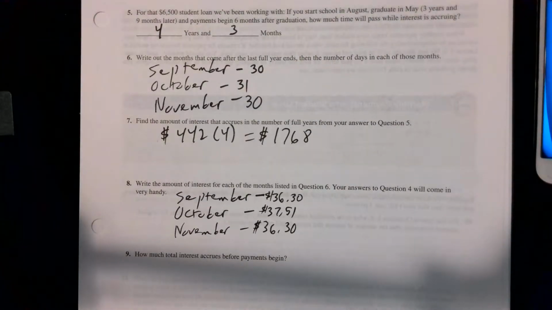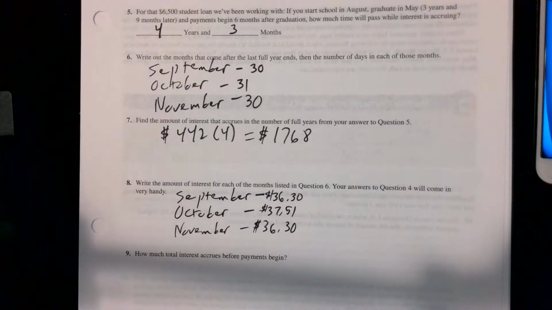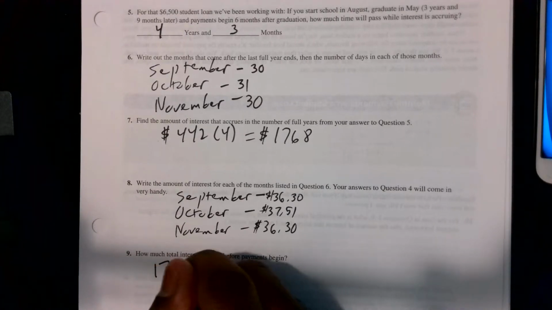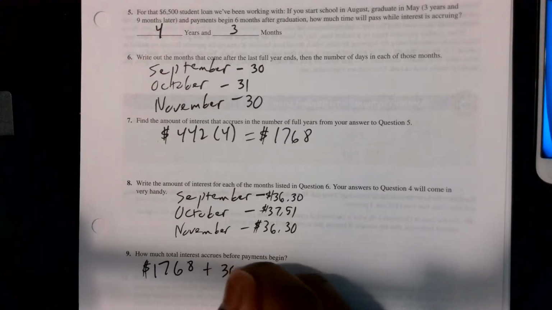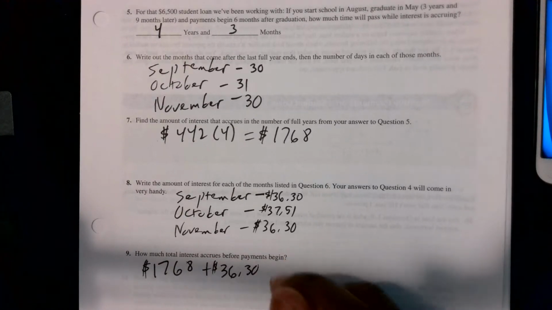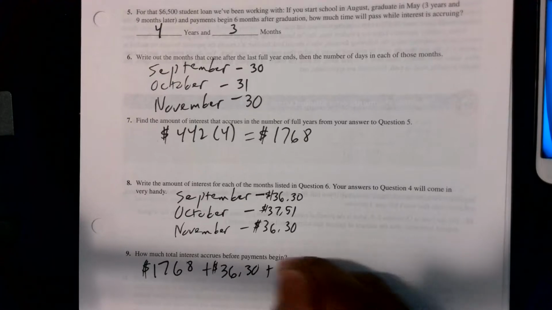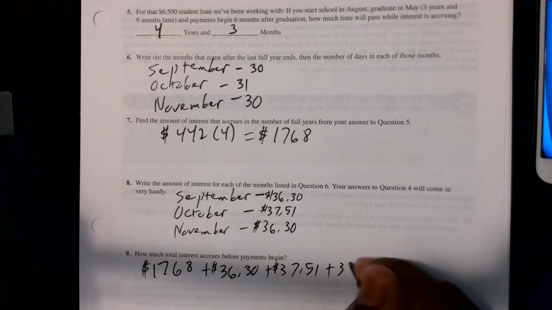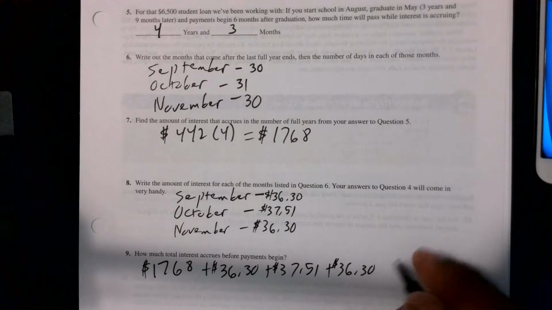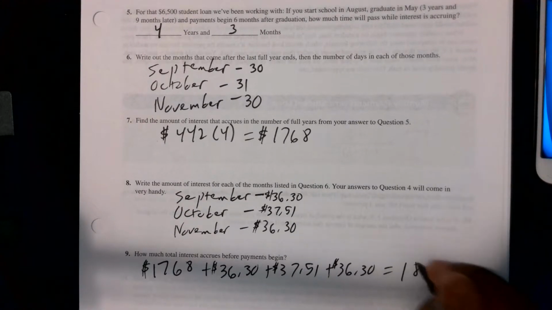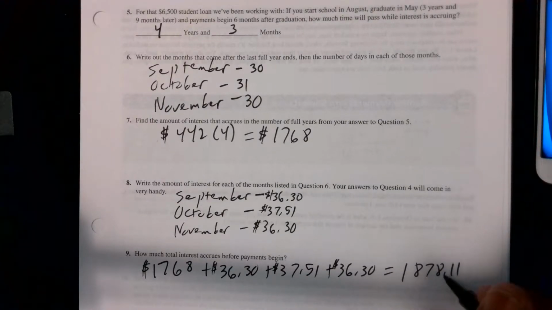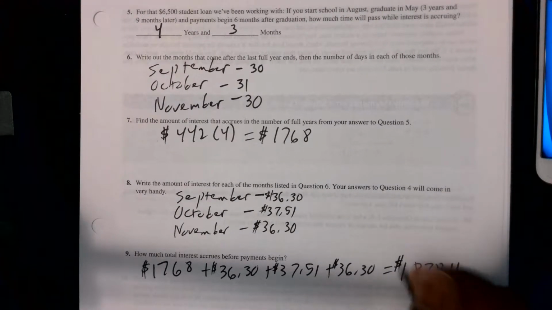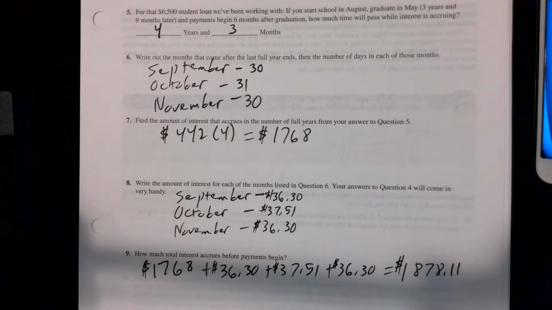Now, we go to question 9. It says how much total interest accrues before payments begin. So we have $1,768 plus the $36.30 plus the $37.51 plus the $36.30. So that would give us a grand total of $1,878.11. That would be our final amount.